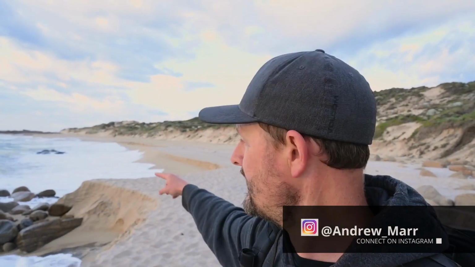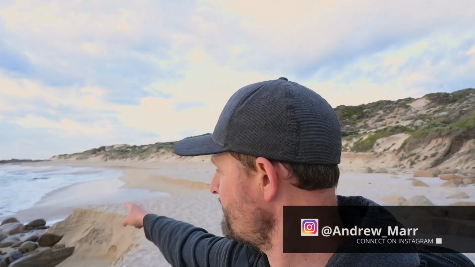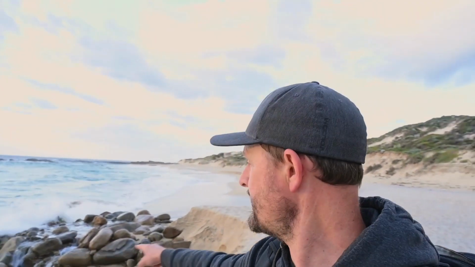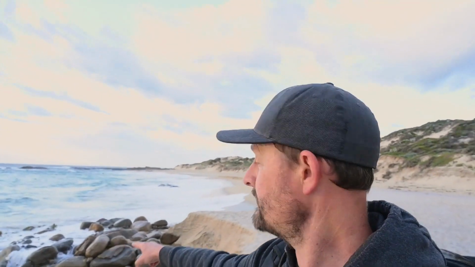Just behind me you might be able to see just how it's cut away the sand along the beach. And it's quite a big drop. It's around about 2.5 meters just there, and then it's of course uncovering all of these rocks in the foreground. But that's not going to be my foreground.